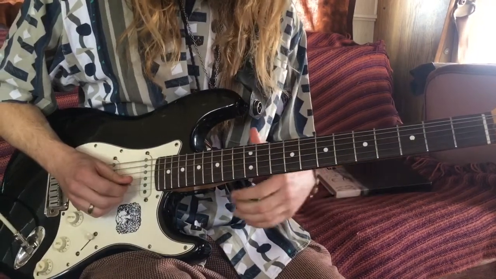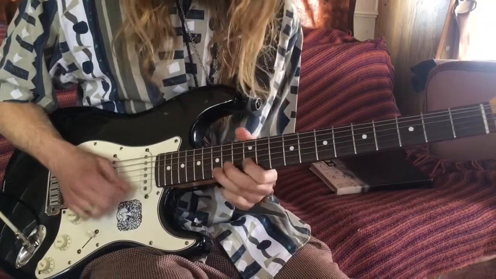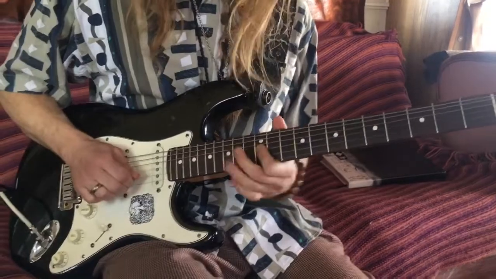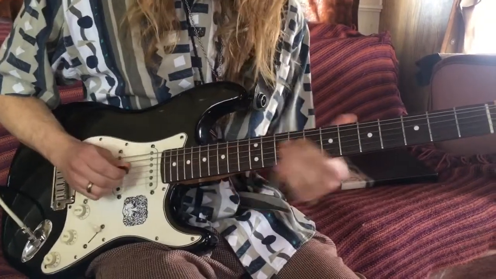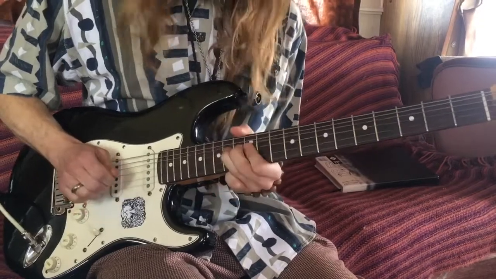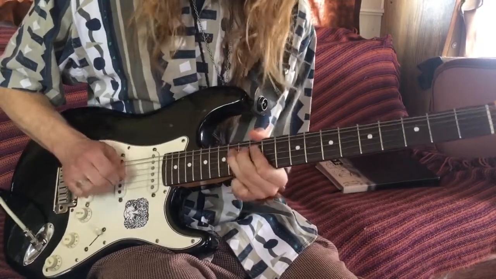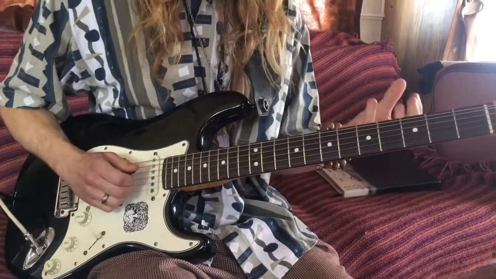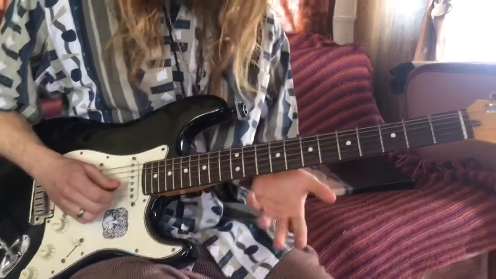Use the lick all together slowly. And a little faster. I want you to think about including some of the parts from our first lick into this one, kind of like this.